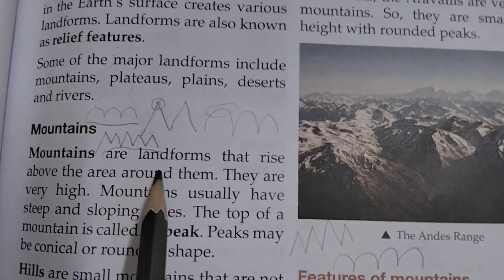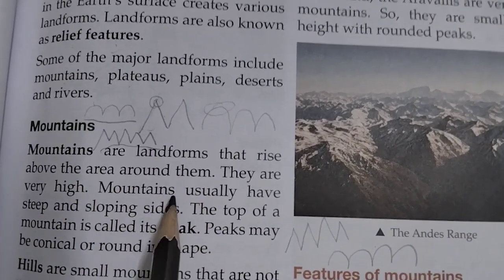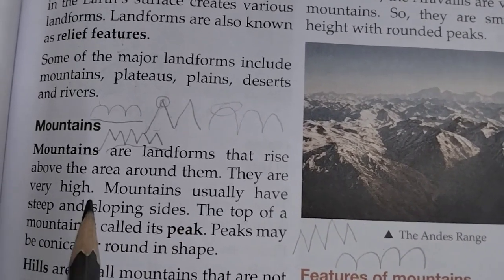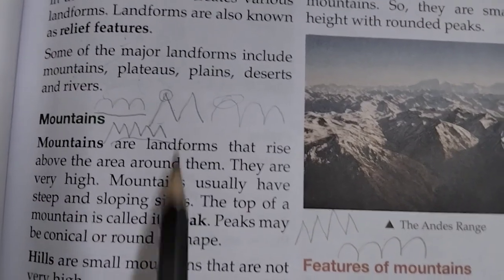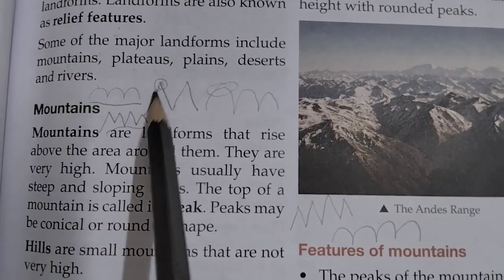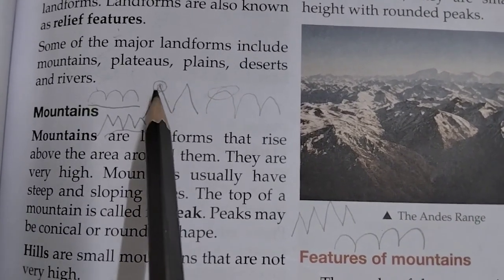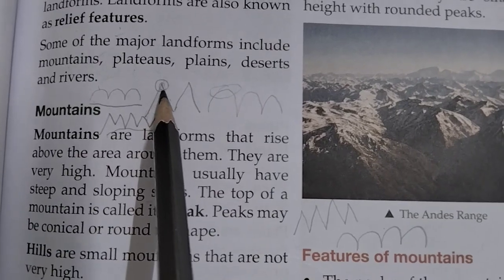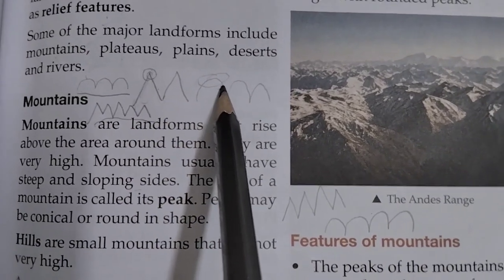Mountains are landforms which are higher than the area around them, and they are very high, and mountains have steep and sloping sides. As I told you yesterday, these are the steep and sloping sides, and their top is known as the peak, and these peaks are sometimes conical and sometimes round in shape.